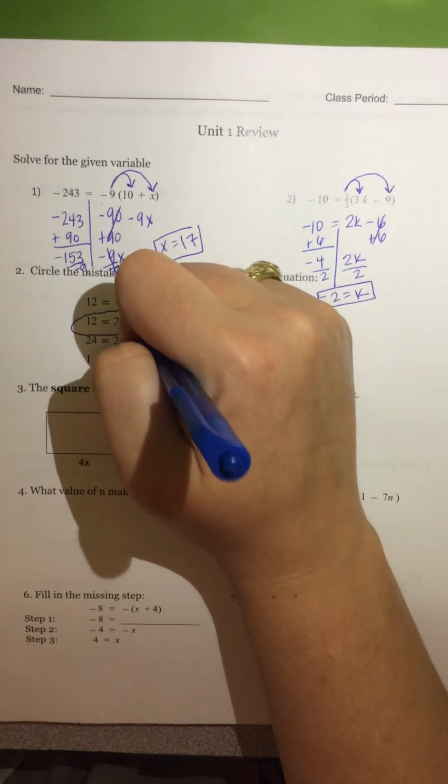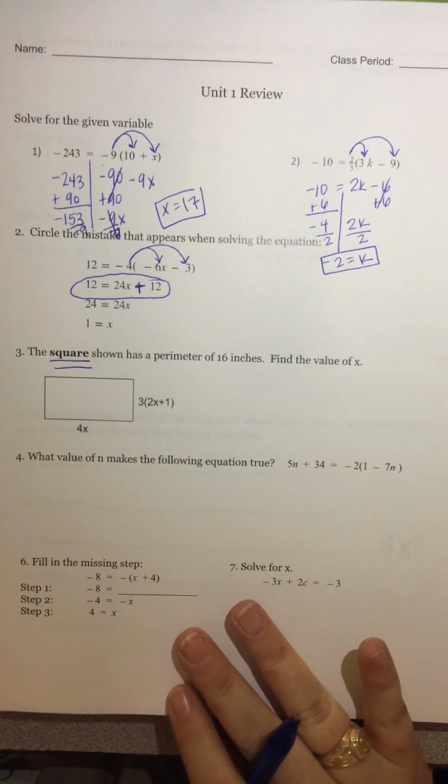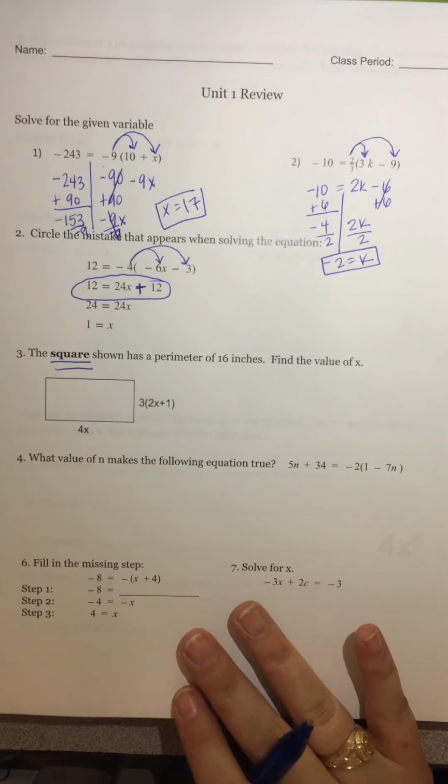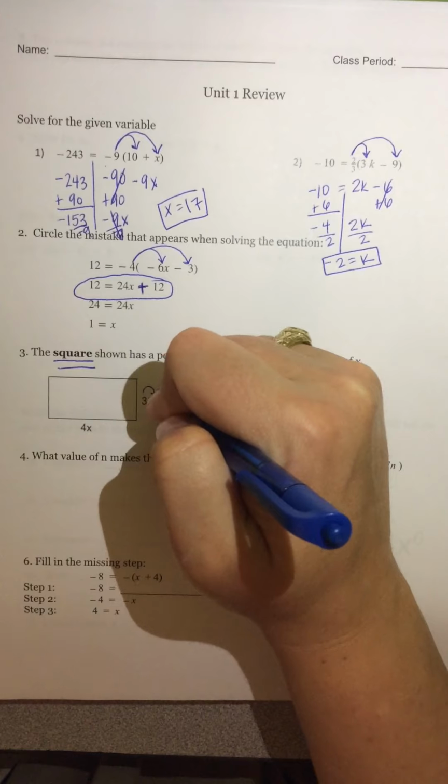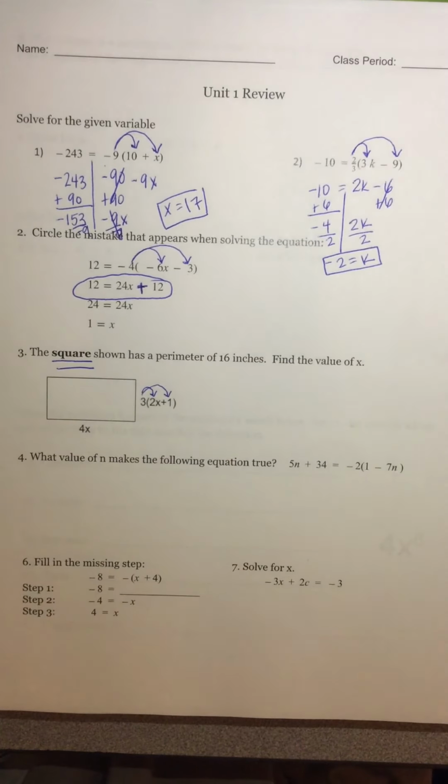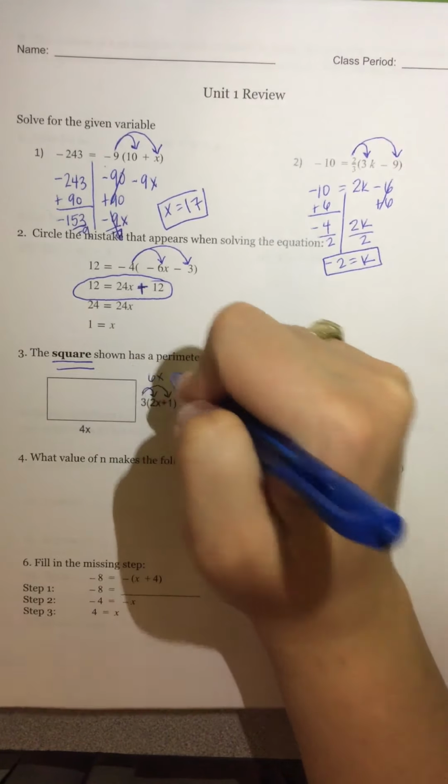Okay. Now looking at this bottom, we've got a square. Square shown that has a perimeter of 16 inches. Find the value of x. Okay, so if it's a square, it's going to be the same all the way around. So we're going to add all of our pieces. So let's distribute. Okay, 6x plus 1. And we've got all of our pieces all the way around. So it's a square, which means my sides are the same. So this side is the same as that side because it's a square. Okay, don't look at the picture, look at the directions.